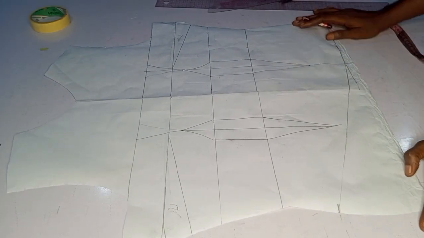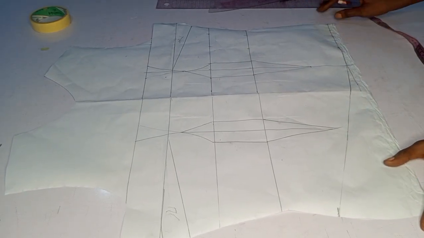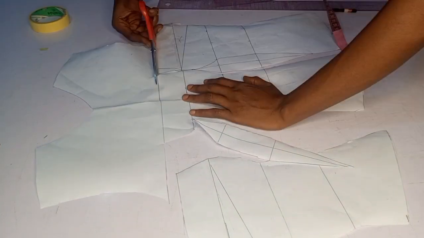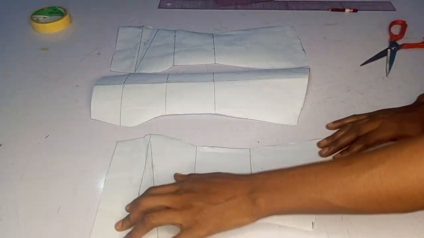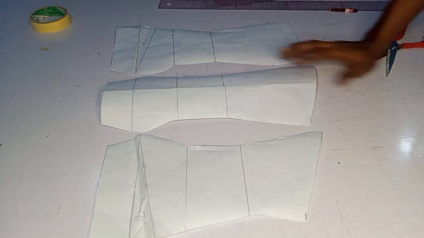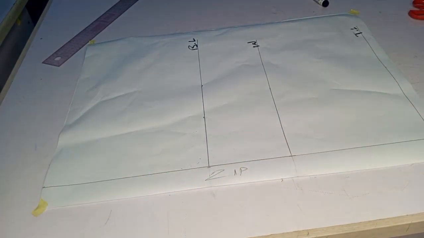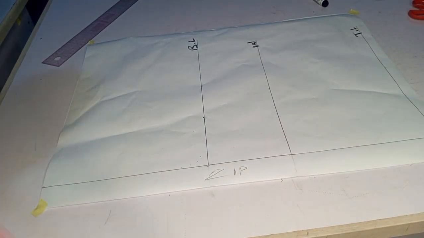The next thing is to cut out this pattern paper just so we can work on the back pattern. So this is basically it for the pattern drafting. And make sure you close down your dart before you cut. So this is my back pattern. I've already gone ahead to rule out the necessary lines. We need my zipper allowance. I added my zipper allowance as well.